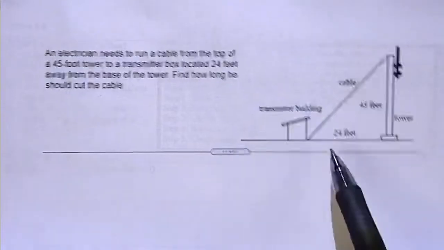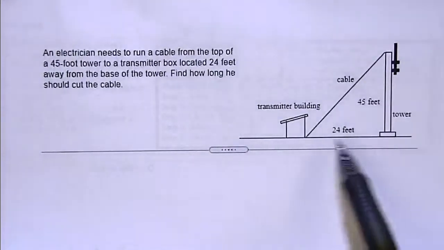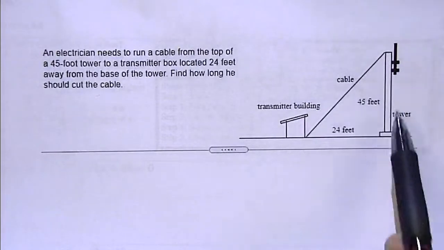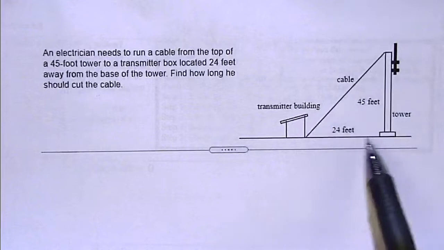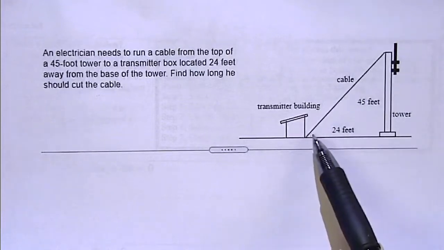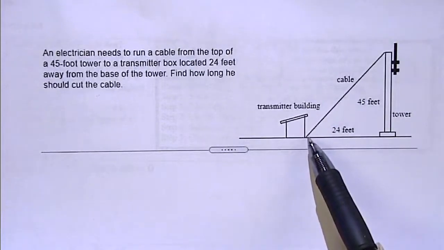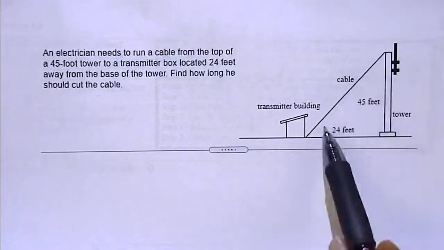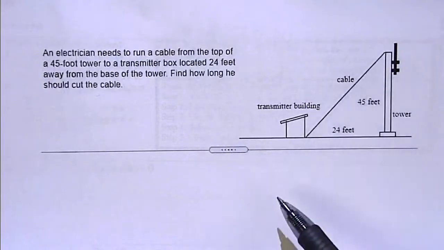It has a triangle, and two of the sides of the triangle are known. We know that the height of this pole is 45 feet, and we know that the transmitter building is 24 feet. This electrician needs to run a line from the base of this transmitter to the top of this pole, but he doesn't know how long the cord needs to be. Do you recognize the type of problem? Anybody? What is it?